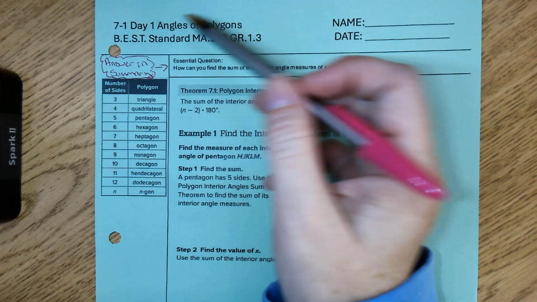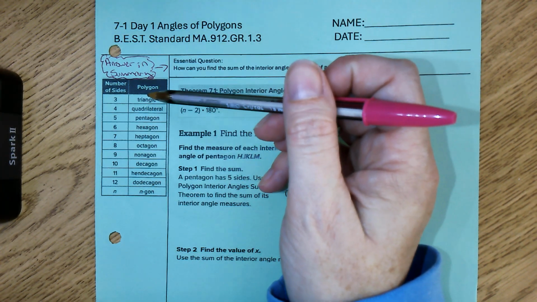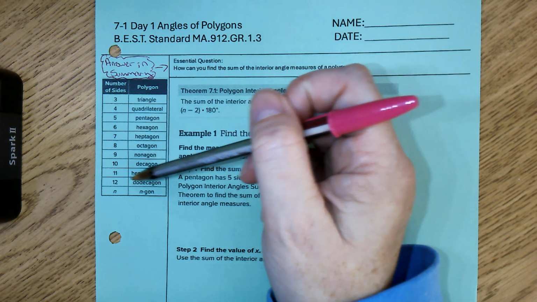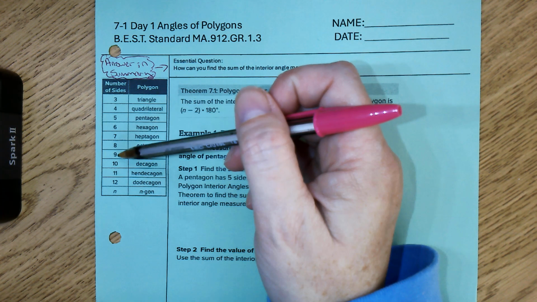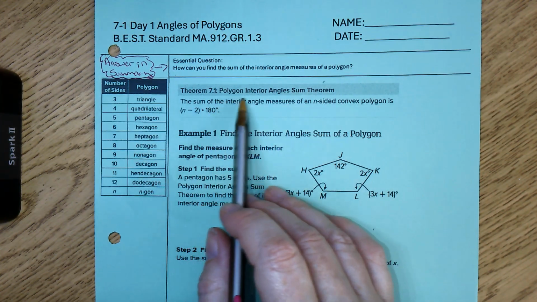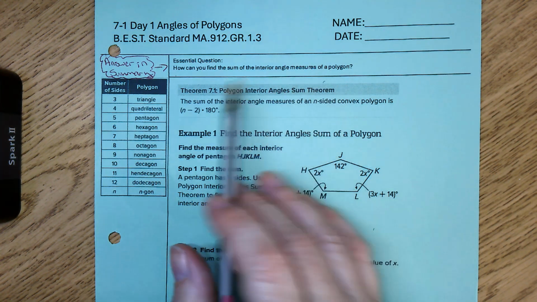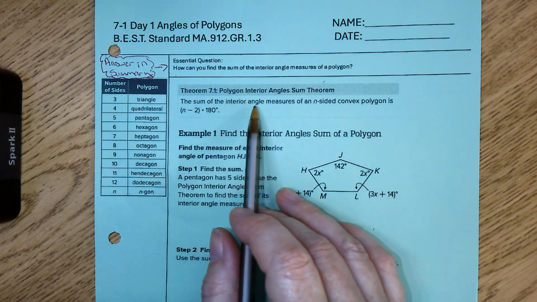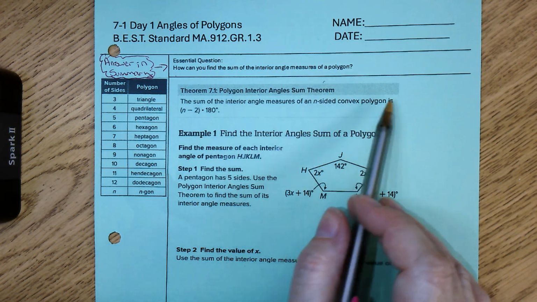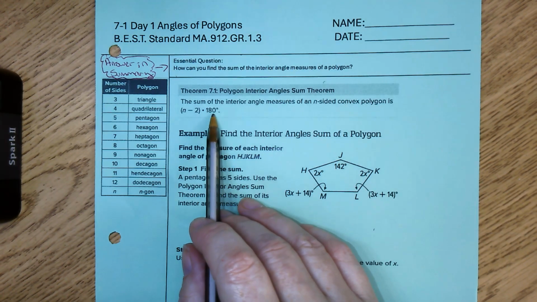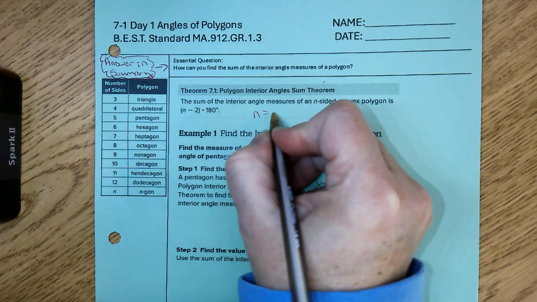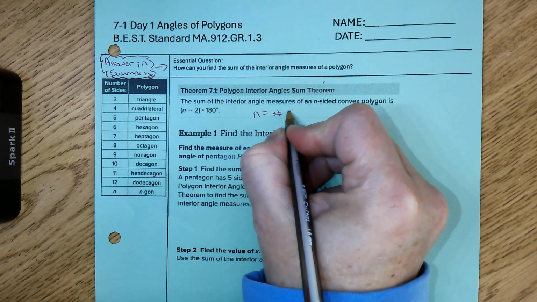Now you're going to need this little chart right here. You're going to need it throughout the entire unit because a lot of times it will give you a name of the polygon, and you are going to need to know the number of sides, and here's why. All right, so our first theorem, the polygon interior angle sum theorem. The sum of the interior angle measures of an n-sided convex polygon is n minus 2 times 180, where n is the number of sides.